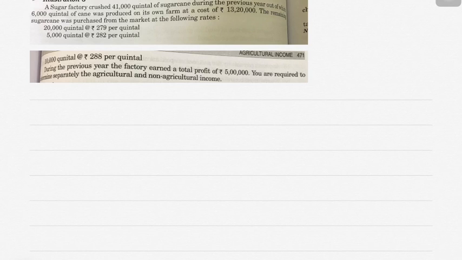The remaining sugarcane was purchased from the market at the following rates: 20,000 quintal at rupees 279 per quintal, 5,000 quintal at rupees 282 per quintal, 10,000 quintal at rupees 288 per quintal. During the previous year, the factory earned a total profit of rupees 5 lakh. You are required to determine separately the agricultural and non-agricultural income.